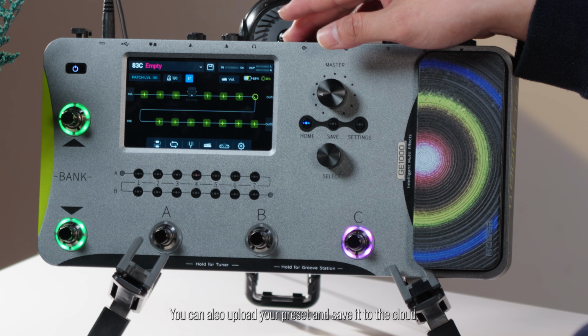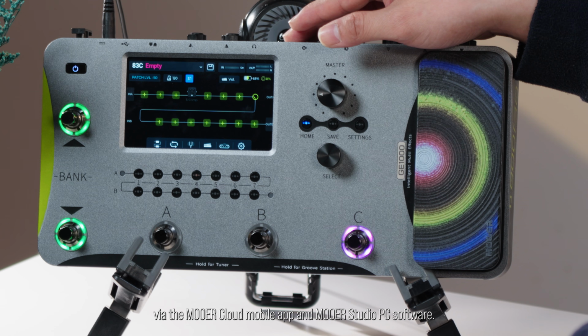You can also upload your preset and save it to the cloud via the MOOER Cloud mobile app and the MOOER Studio PC software. Hope you enjoy the new functions in the GE1000.